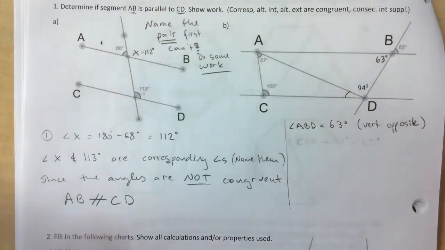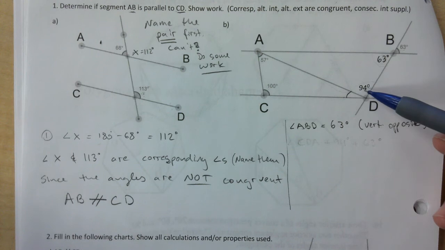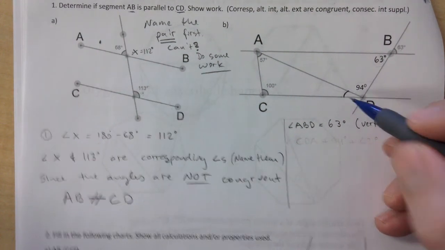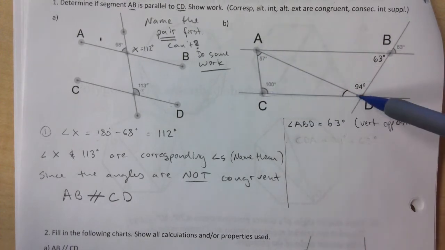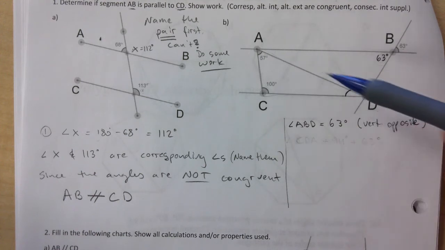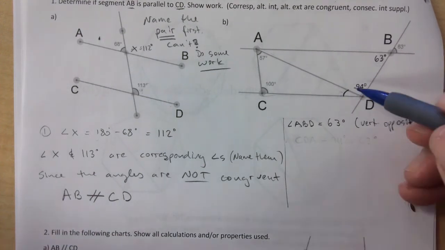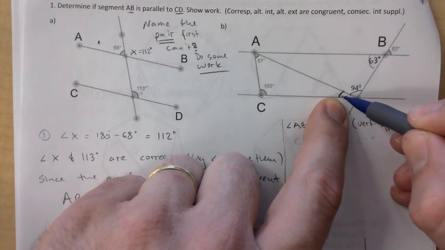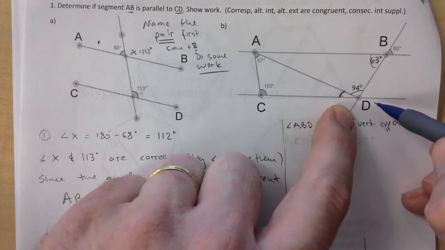No, it's Monday. Okay, so if I have this here, and this is 94, I'm going to figure out what this is, okay, using this triangle over here, because I can use these two that I already know to find that third. And if all of these three add up to 180, I can in fact state that AB is parallel to CD.